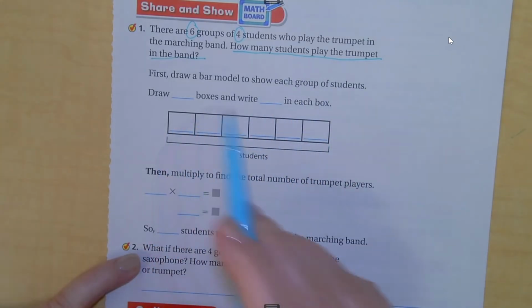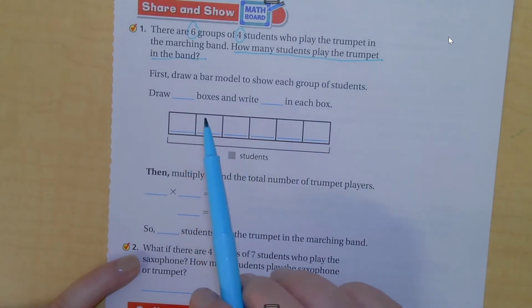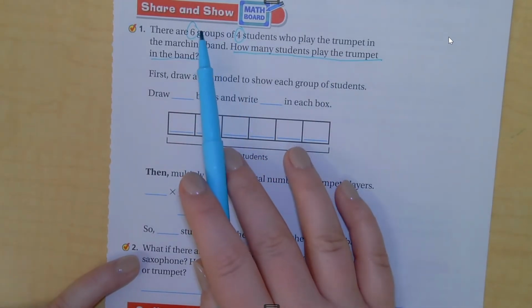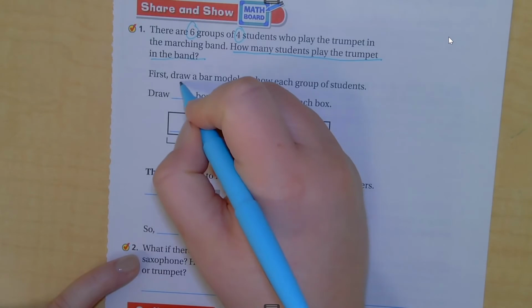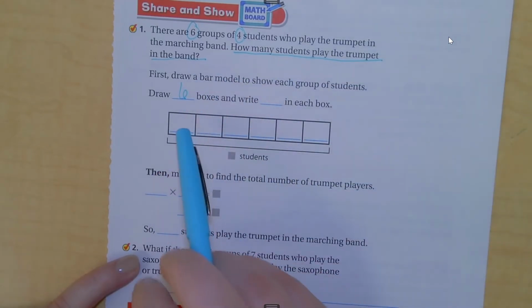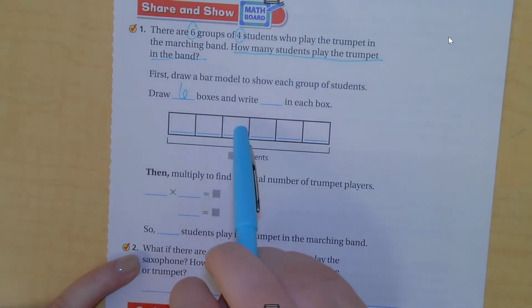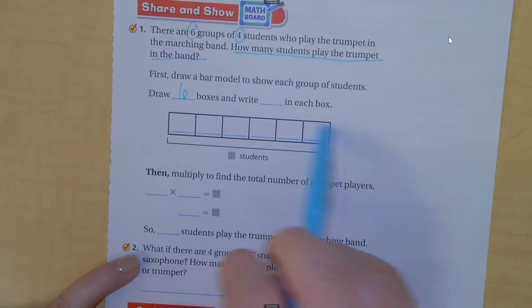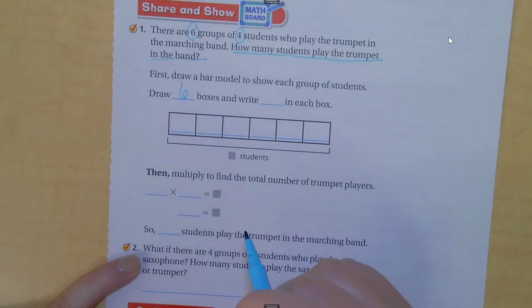Well, first of all, how many groups are there? There are 6 groups, so that means I need to draw 6 boxes. Let's make sure we have 6 boxes. 1, 2, 3, 4, 5, 6. That represents our 6 groups.